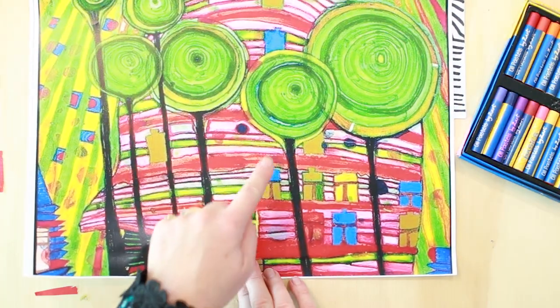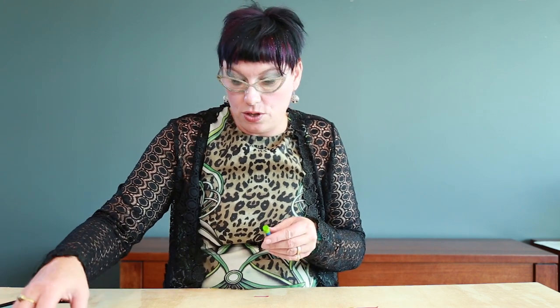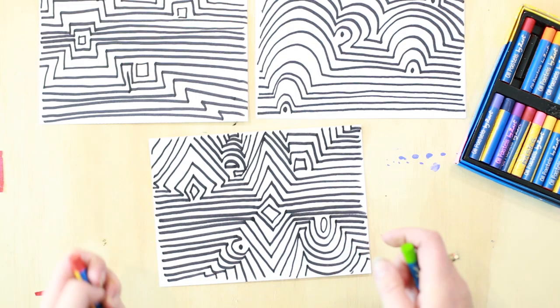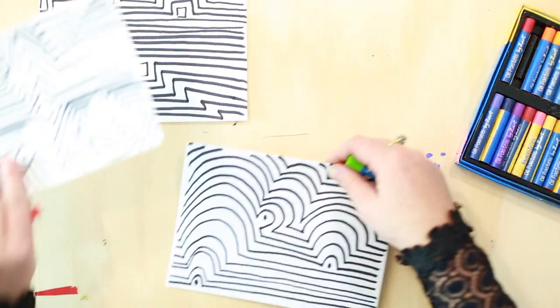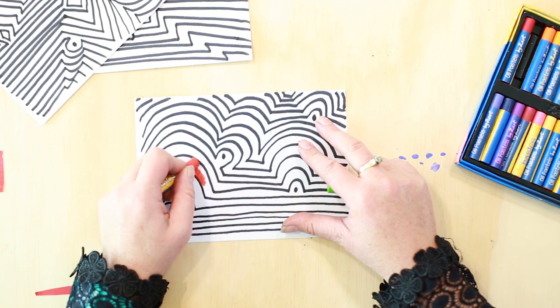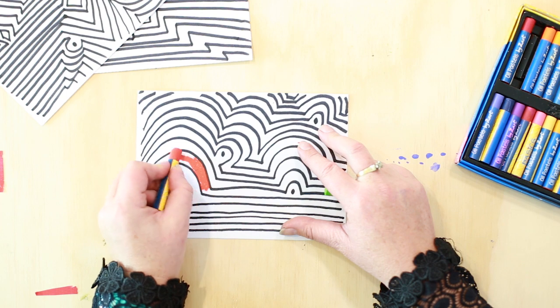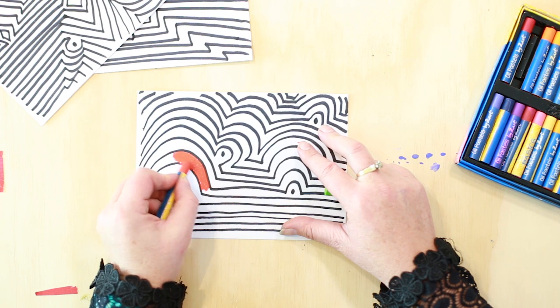So we just saw Hundertwasser's work and the complementary colours of red and green, so let's start there. I'm going to start with a green and I'm going to start with a red as complementary colours. And I'm going to start anywhere in the middle. Oil pastels are beautiful because they're bold and bright colours, and that goes hand in hand with Hundertwasser's work.